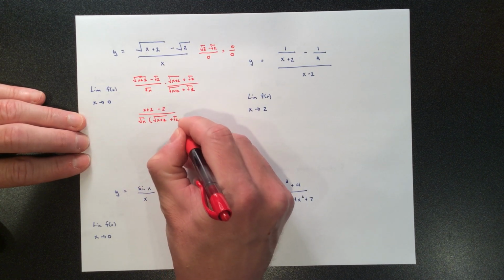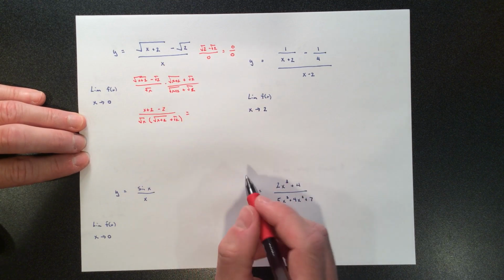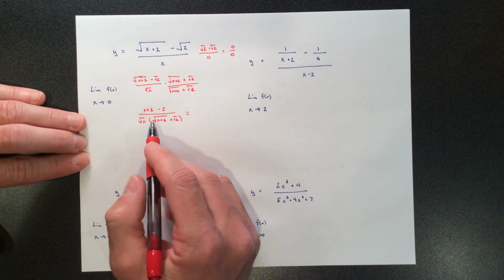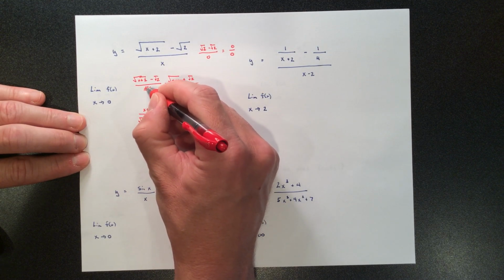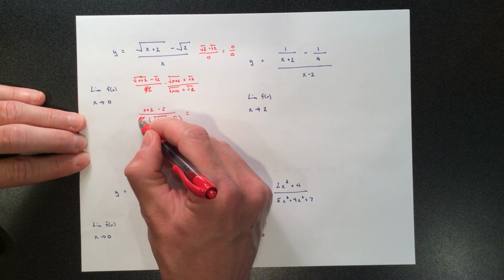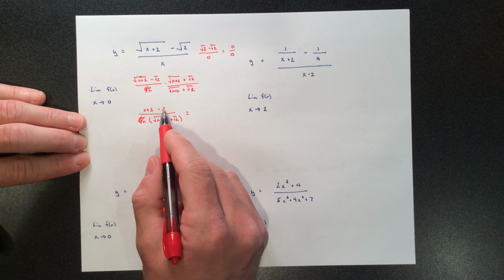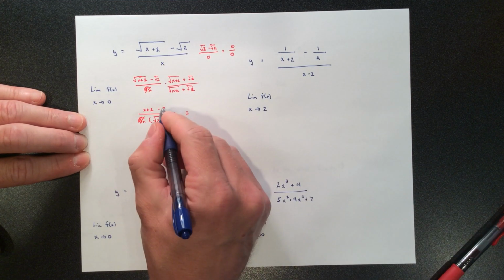Slow this video down if I lose you on some of this algebra here. This is just going to be... oops, that square root's not there. That was silly. This is going to be a plus 2 and a minus 2, right? Those are going to cancel.